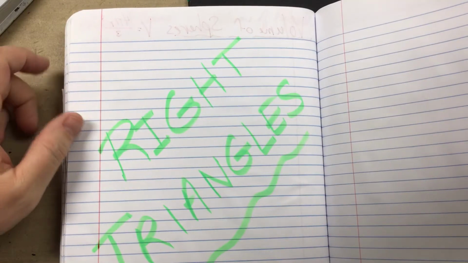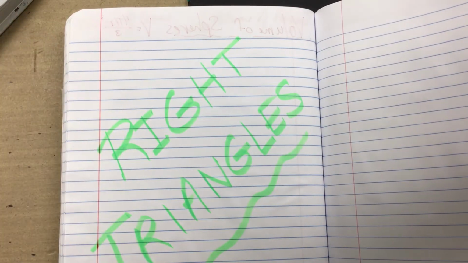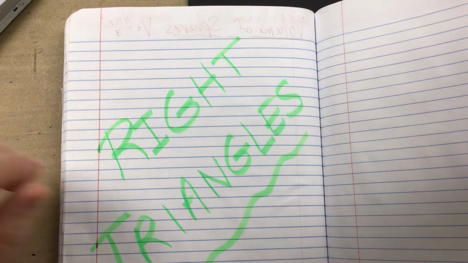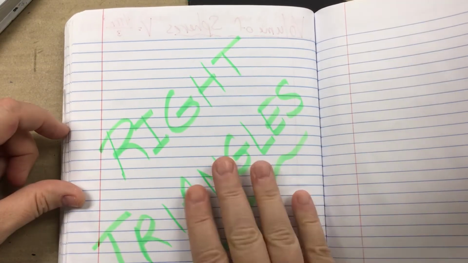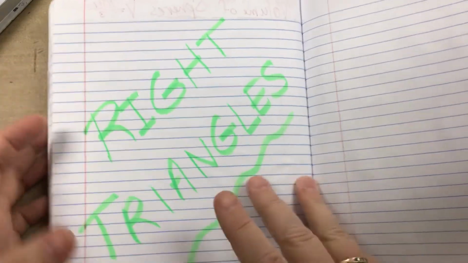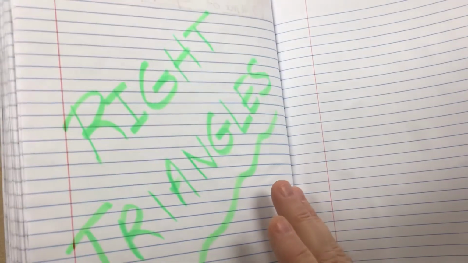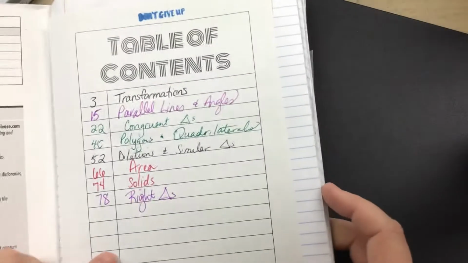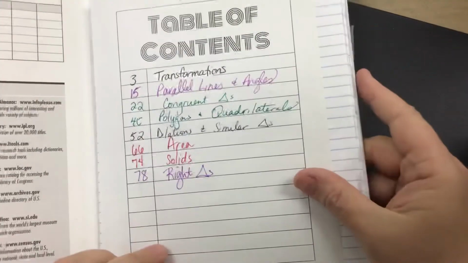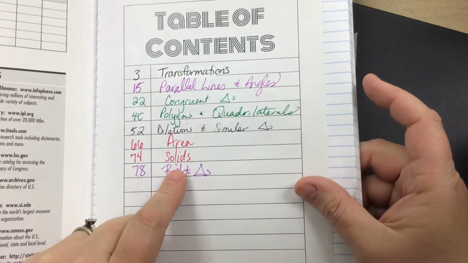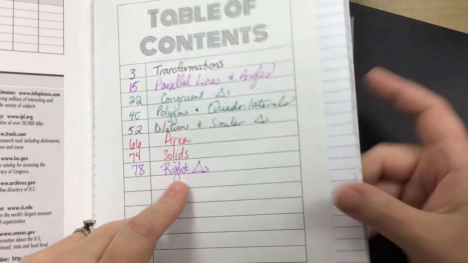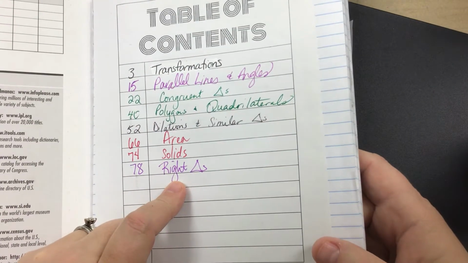Hello, geometry students. Today we are going to begin our next unit, which is on right triangles. Notice I wrote right triangles in my notebook. If I'm referring back to the table of contents, right triangles, I'm starting on page 78. If you haven't been keeping up with your table of contents, here's your chance to do so. You can always pause the video and fill it out if you feel the need to.